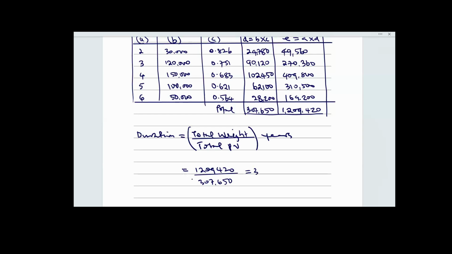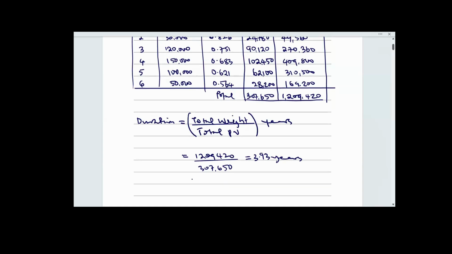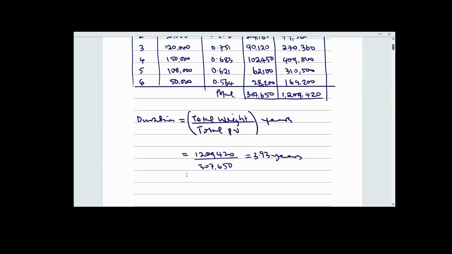3.93 years. Okay, that's the duration. The duration of the project is 3.93 years, which means that this project will pay back, the company will recover the amount invested within the next 4 years.